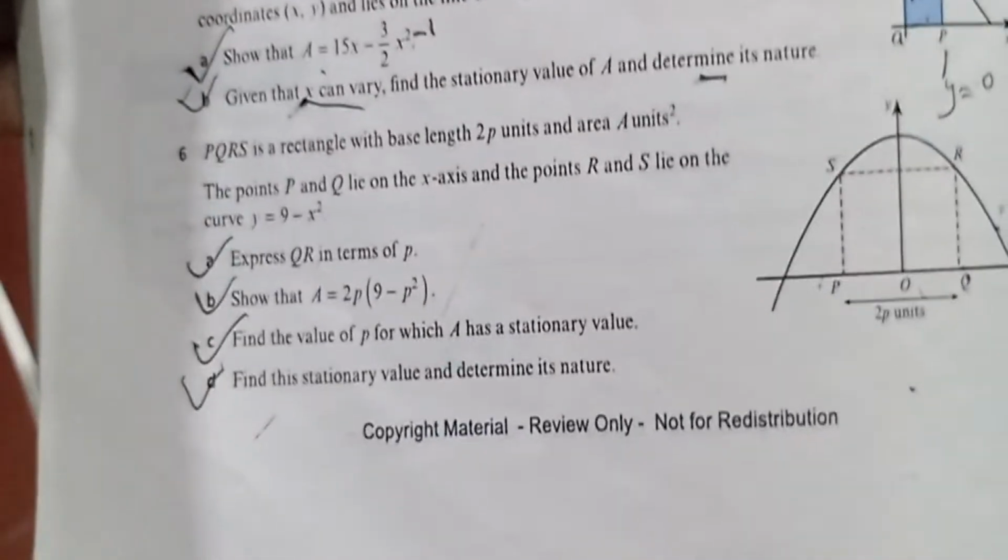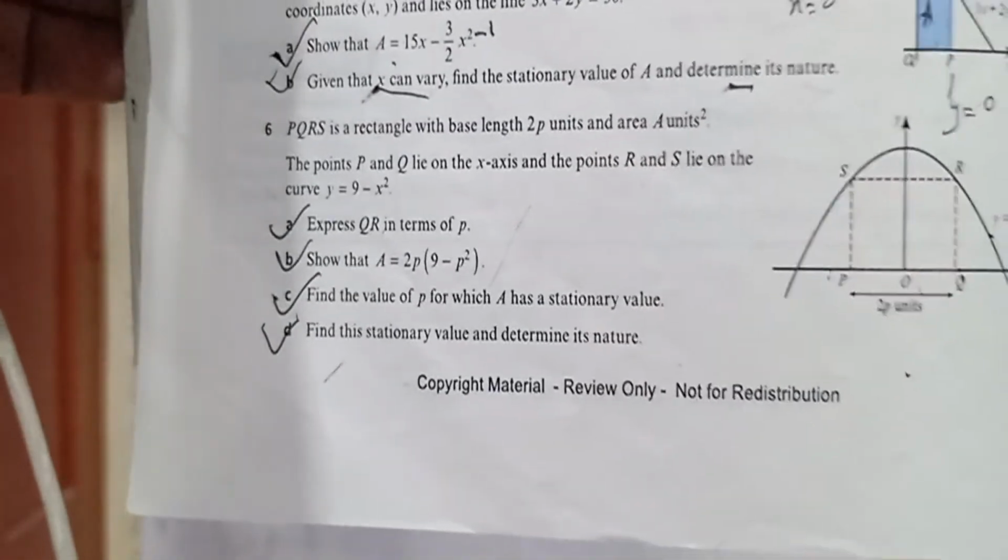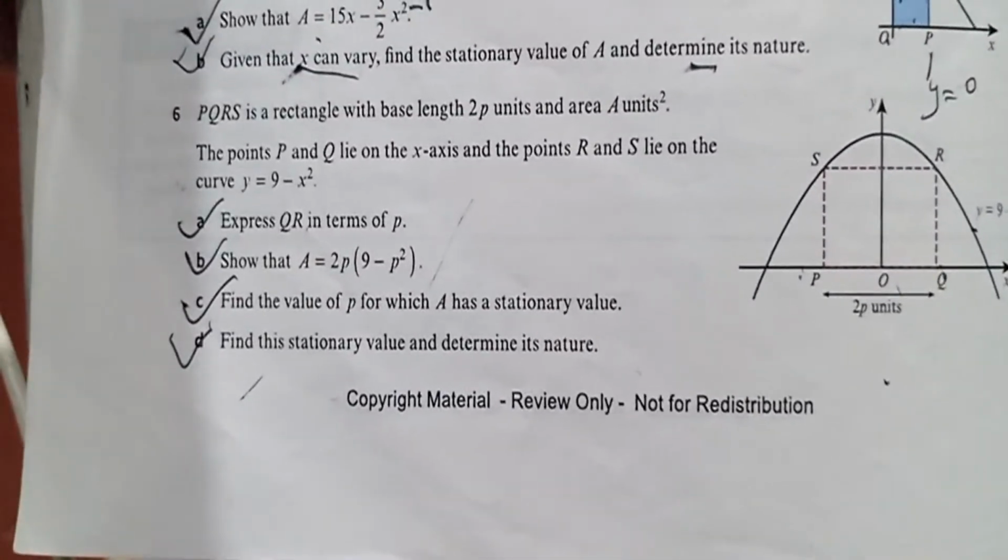Now we are going to do question number 6. Here I can show you question number 6 on your screen. You can pause the video, and if you are watching the recording, we are going to attempt question number 6.